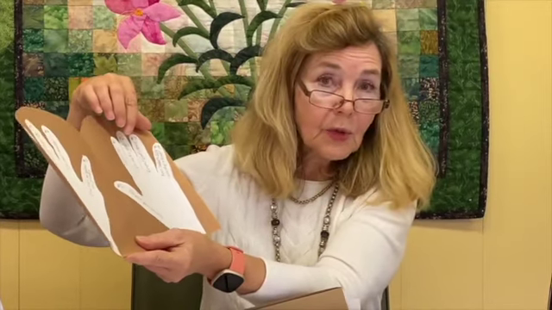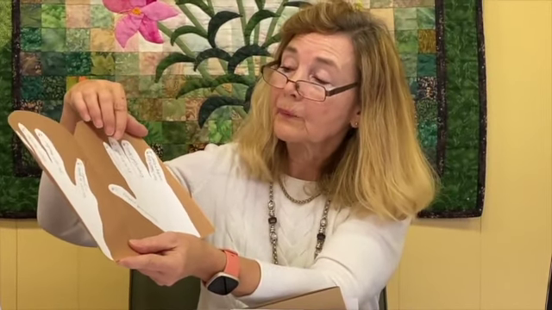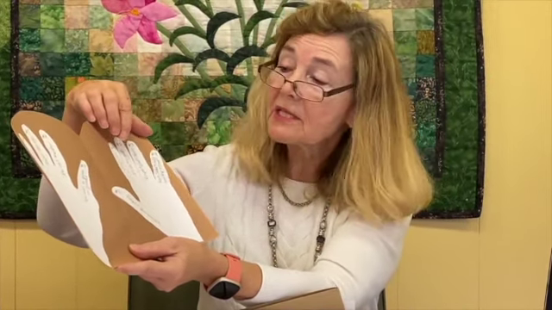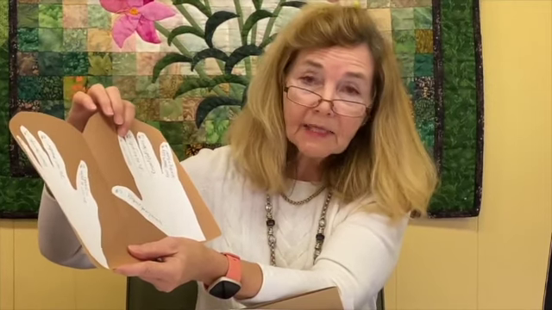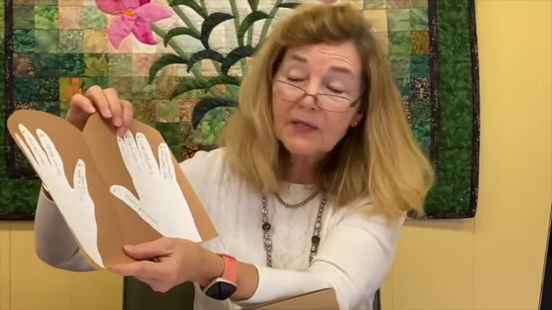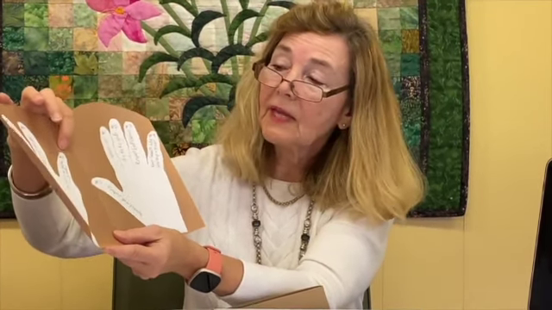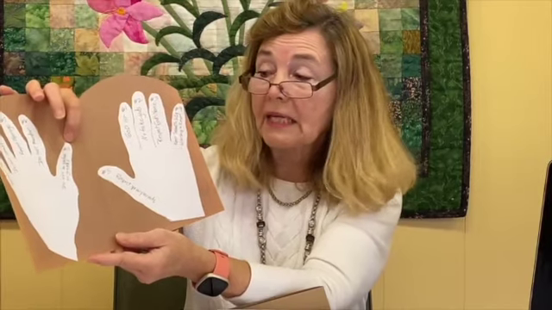And so you can write all the 10 commandments on, beginning with the index finger on the right hand, God is first, and ending with the thumb on the left hand, number 10, which is do not be jealous or greedy.